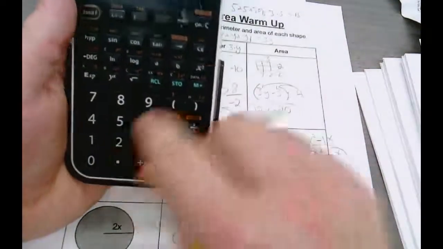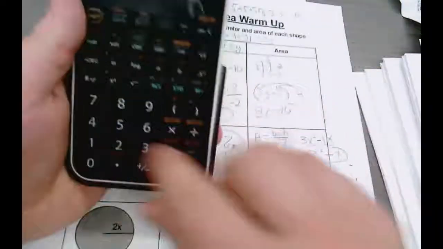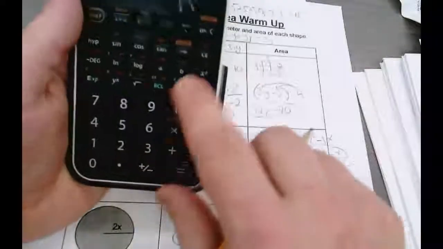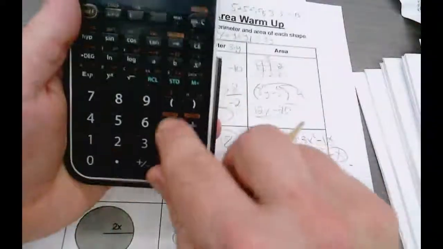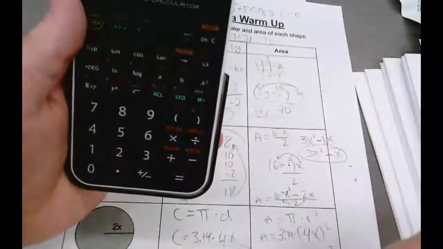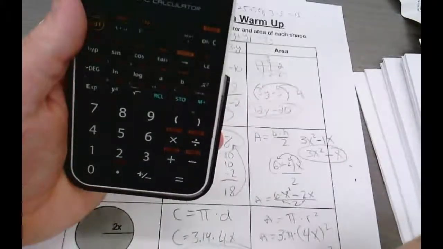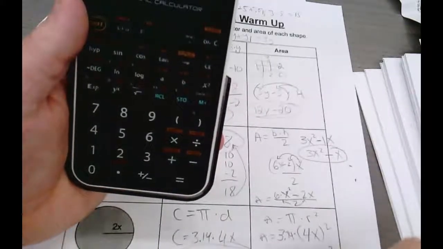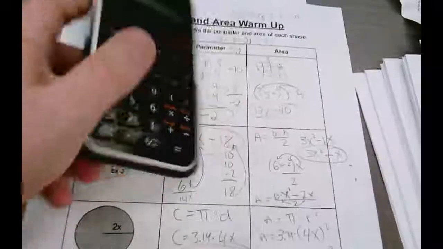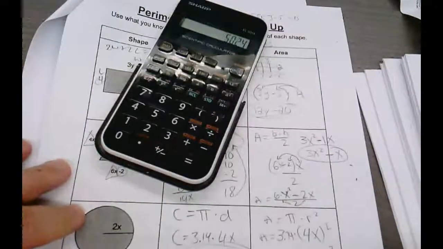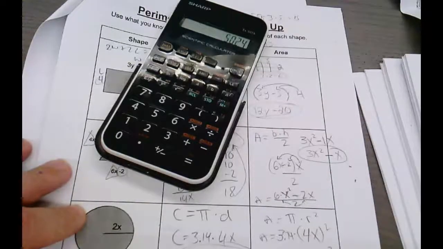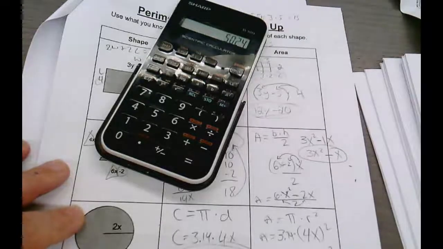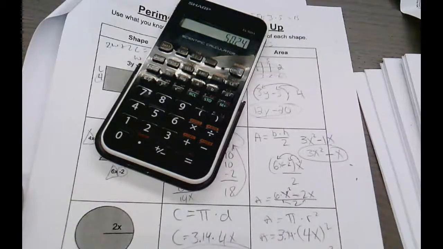So 3.14 times 16 equals 50.24x squared, equals my area. So if this was a formula you're using in some factory, then whatever number plugs in for x would go on to determine the area of your circle.